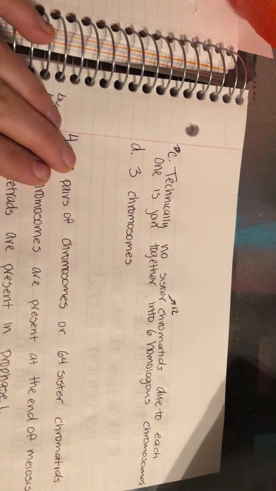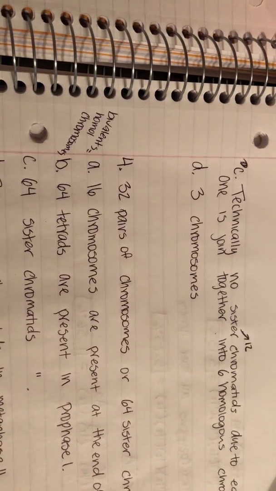So technically I wouldn't think that there's any sister chromatids at all, but if we want to get into technicalities, if they're not connected, there would be 12. And for D, it says how many chromosomes are found per cell in the organism during metaphase 2. Metaphase 2 is when all of the chromosomes are lined up, ready to be pulled apart in anaphase 2. And so there would be 3 chromosomes all lined up and ready to go.